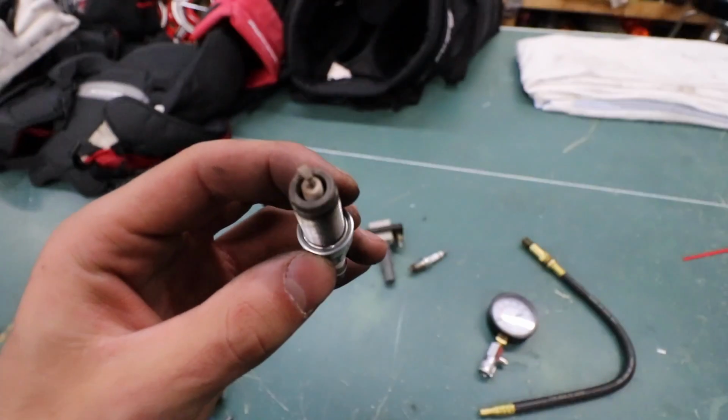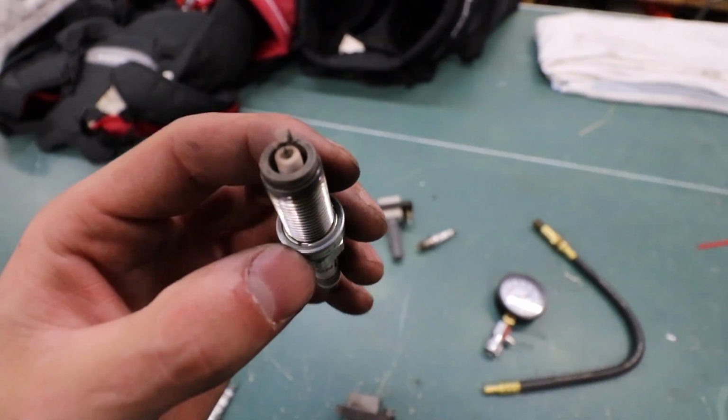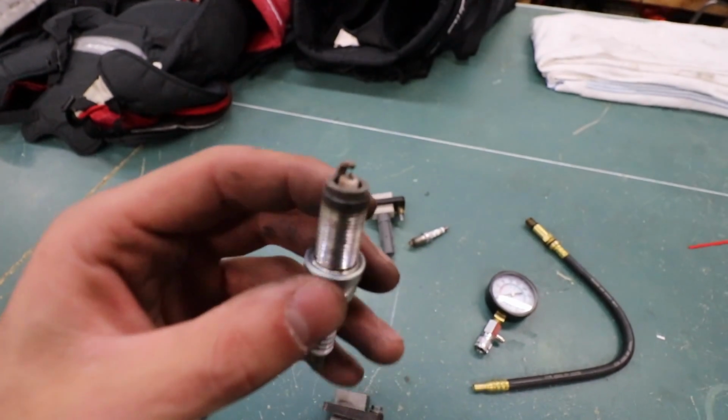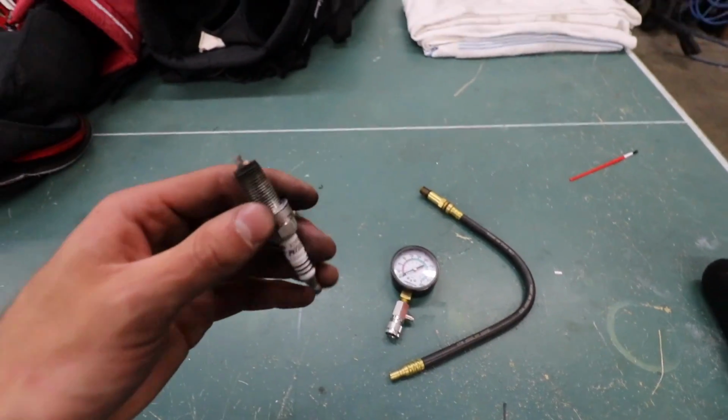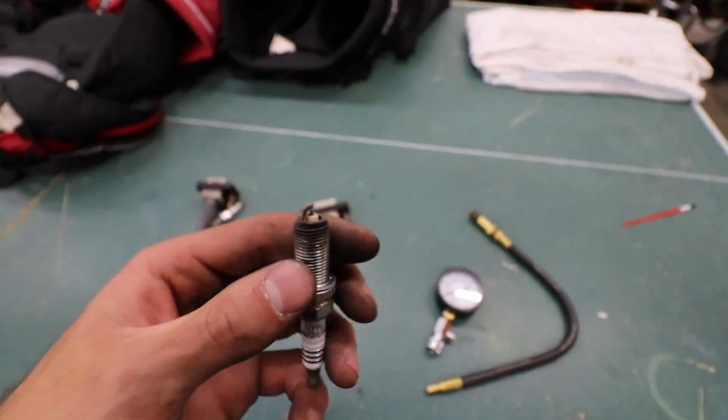Also, another thing I want to mention is the burn pattern on these spark plugs could not be any better. They are like the perfect gray burn. So that just tells you that you got a good tune and that she's running perfect.